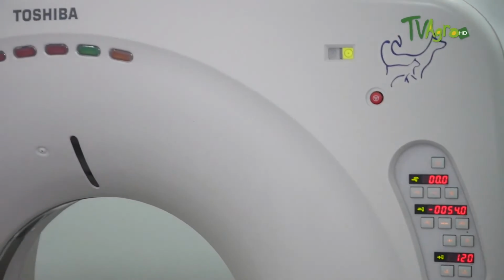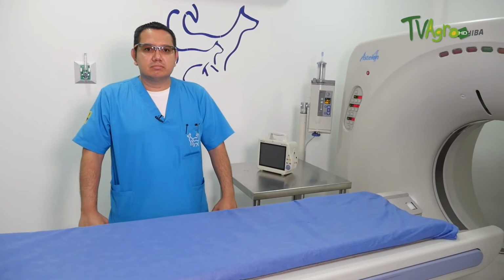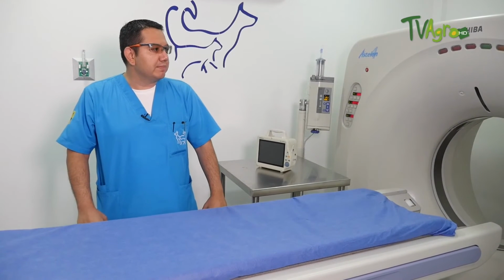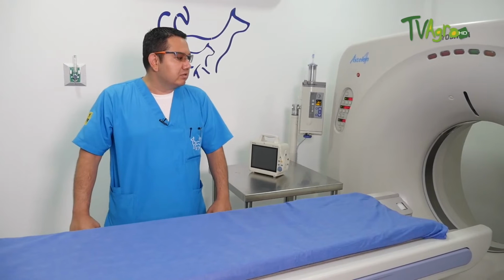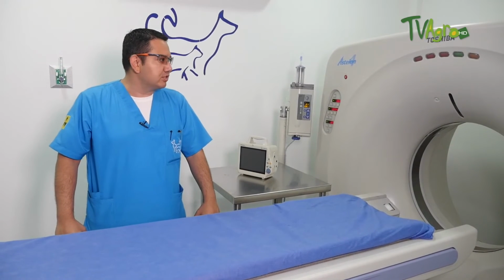In this case I want to show the equipment. It is a Toshiba, reference Aquilion, for slices. It is a very good performance equipment, with low dose radiation, and is a very efficient equipment. The approximate study time is 30 seconds to 2 minutes.